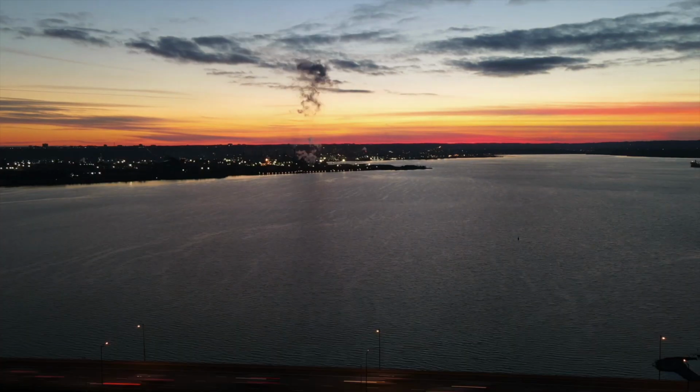Neutral density filters, or ND filters, can take your footage to another level, and I'm going to show you the difference that ND filters make. Stay tuned.